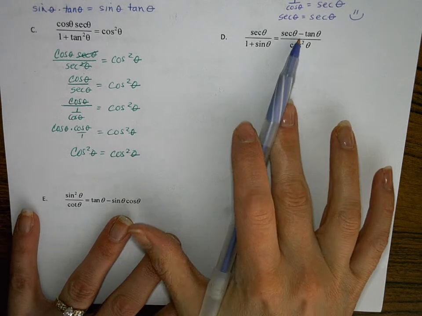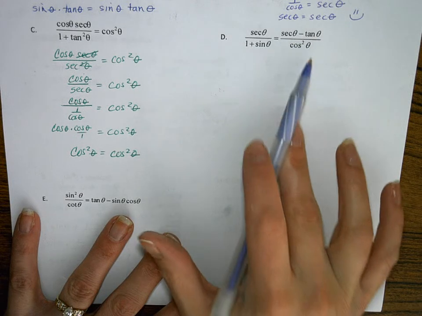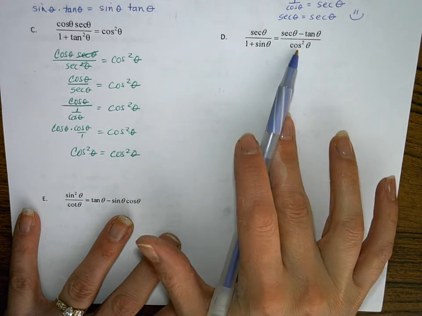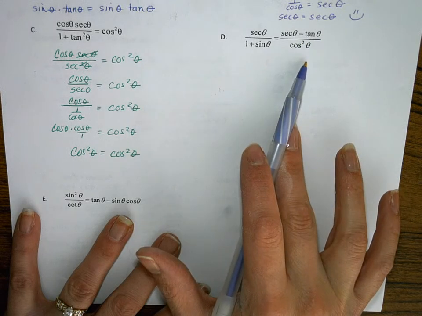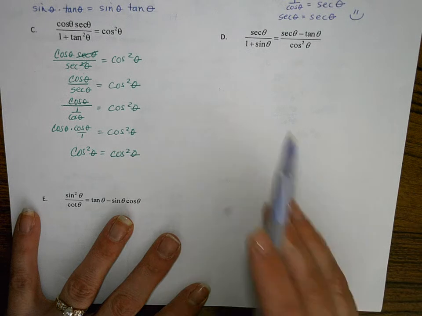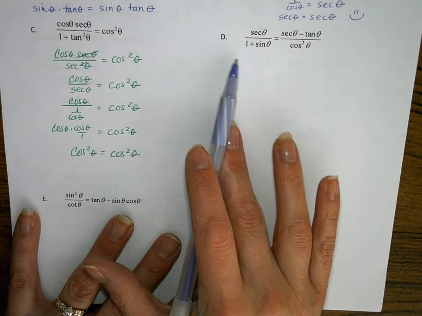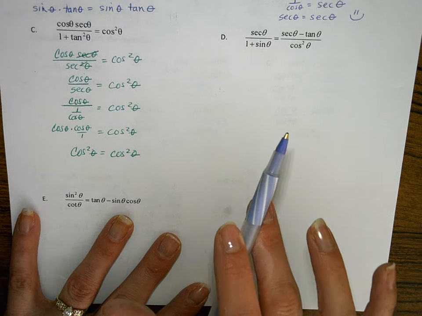The reason I'm going to disagree is this. If you take a look at the right-hand side, in my numerator I have subtraction. So hopefully we would realize that I could break this apart. I could say something like secant over cosine squared minus tangent over cosine squared, and it would clean up pretty quickly. But if I look at my left-hand side, notice that I have addition, but addition where? In the denominator.